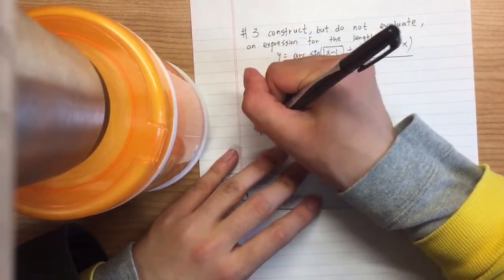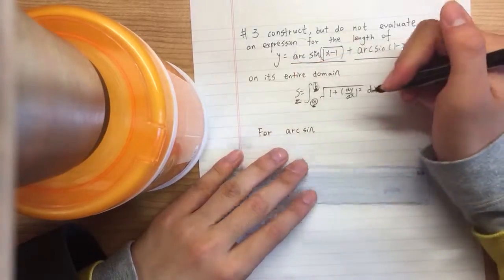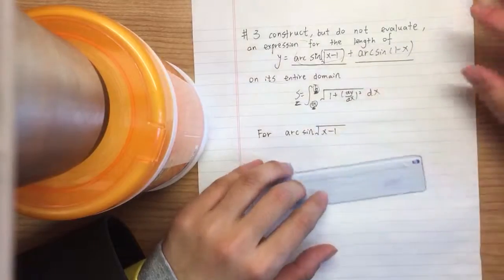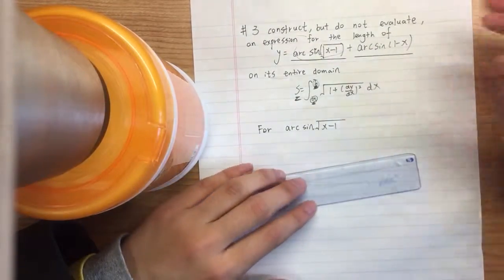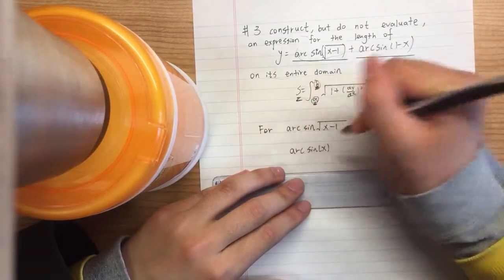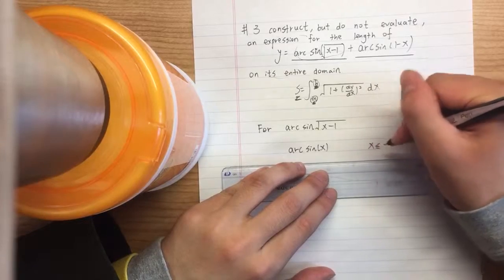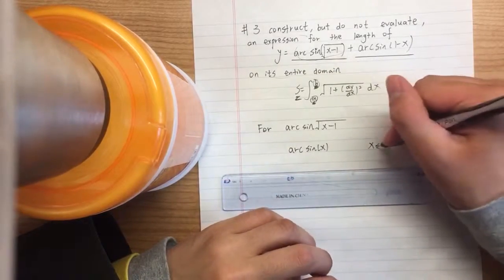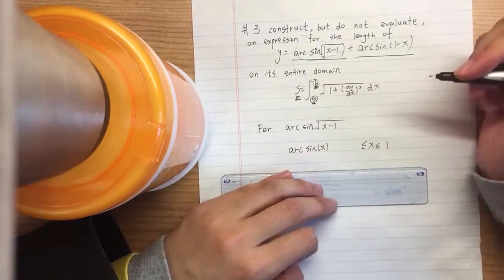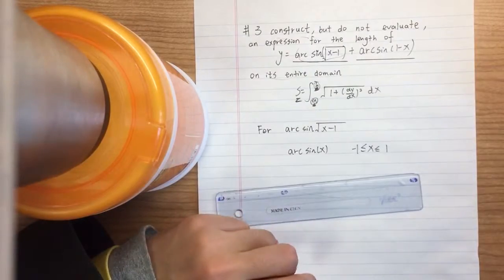So for arcsine of square root of x minus 1, we know that for arcsine x, x is smaller than or equal to 1 and bigger than or equal to minus 1.